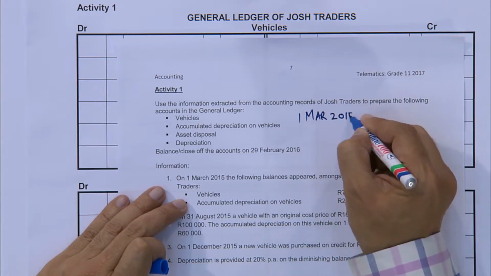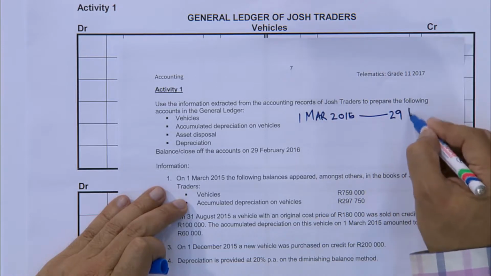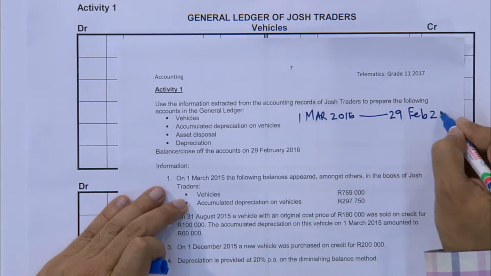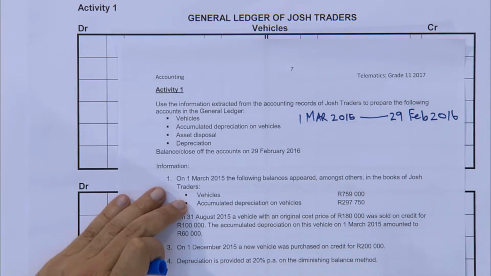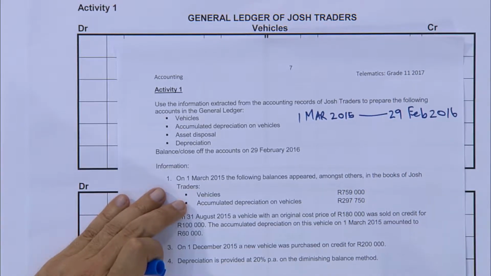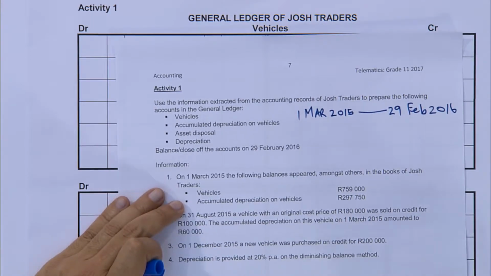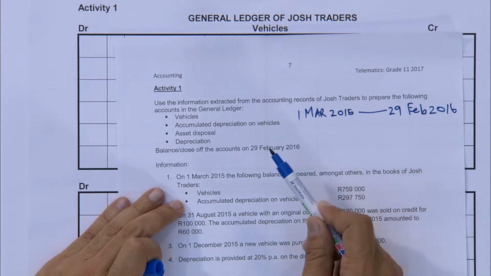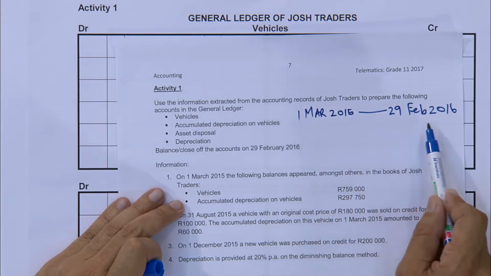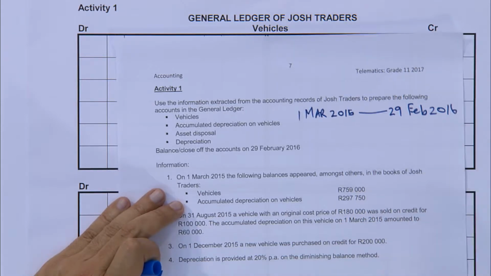So you have to do the accounts from the 1st of March 2015 until the 29th of February 2016. So that will be your timeline. All the opening balances will appear on the 1st of March 2015, and all the closing balances will appear on the 29th of February 2016.